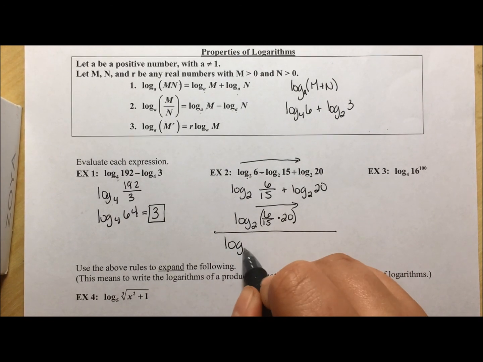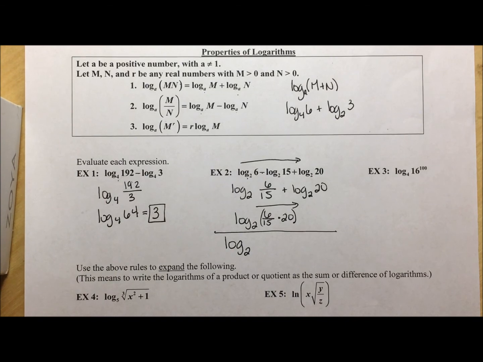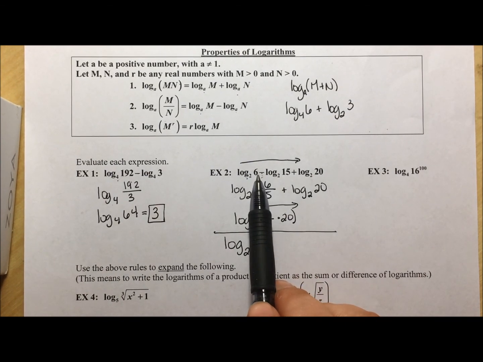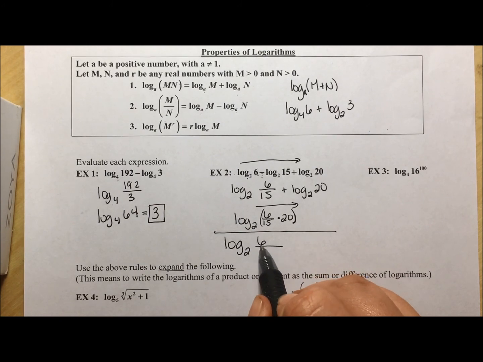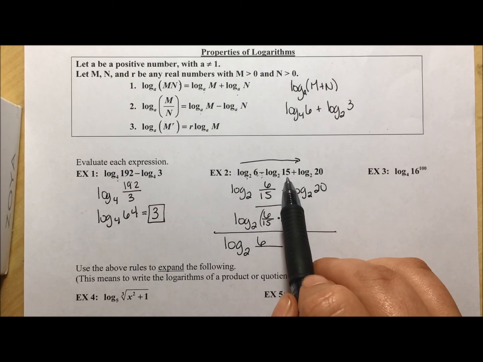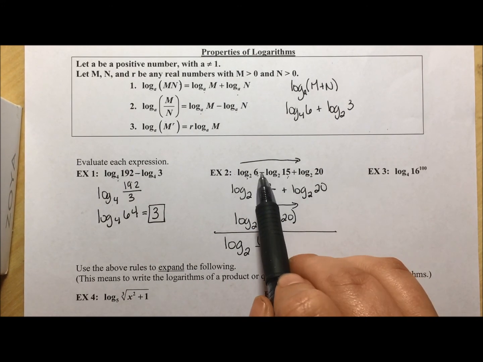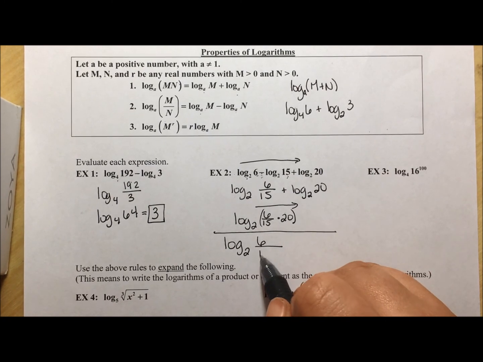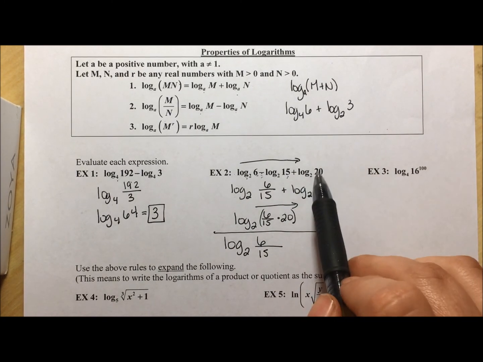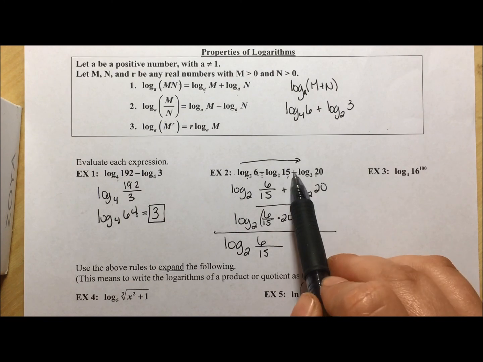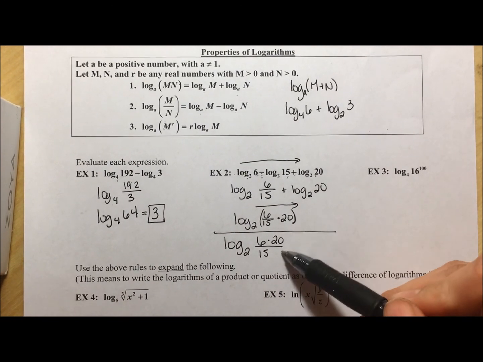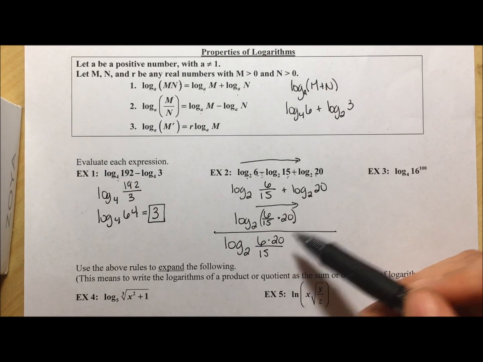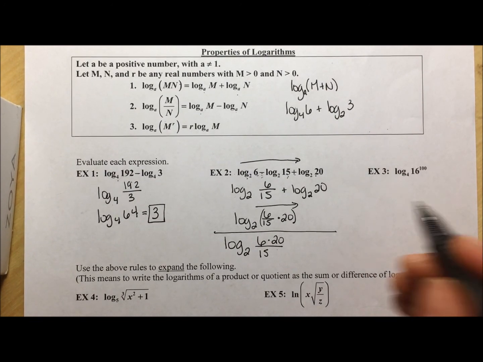So overall it's still going to have the same log base 2. And now since the 6 is the input for a log that's positive, it's going to go on the top of the fraction. The 15 is the input for a log that's negative, so 15 is going to go on bottom. And 20 is the input for a log that's positive, so that's going to go on top. Now notice that we have the exact same expression, so it doesn't matter which method you use.